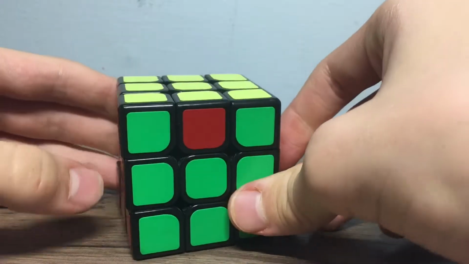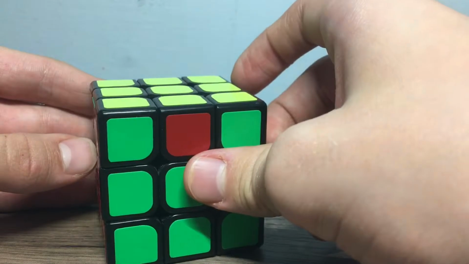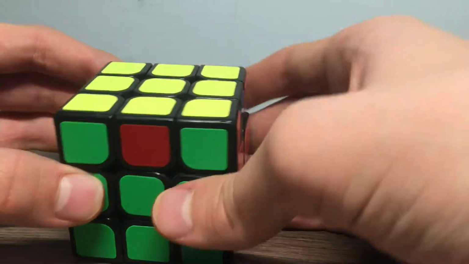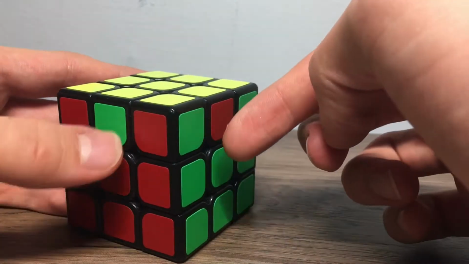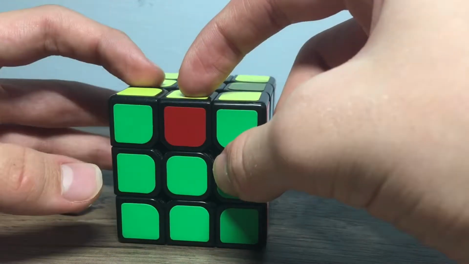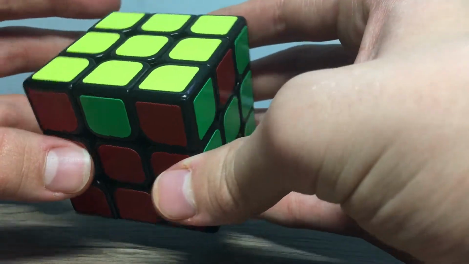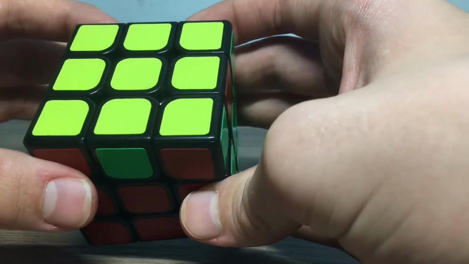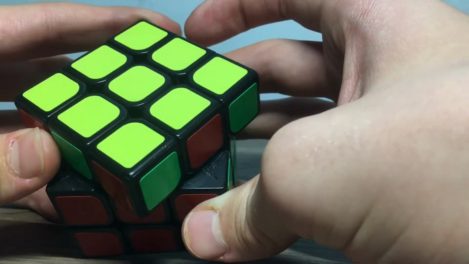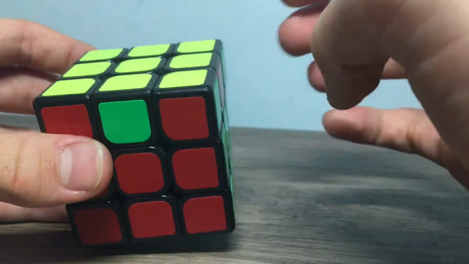Okay, and this, you could basically do the same thing. It doesn't matter if you turn it clockwise or counterclockwise, as long as you stick with it. But if you usually use your right hand for M moves, you want to put the two you want to switch in the front and on the right. If you use your left hand, front and left. So I'm just going to show for the right hand, but if you use the left hand, if I say U prime, do a U move, and if I say U, do a U prime. So I'm going to hold it like this.